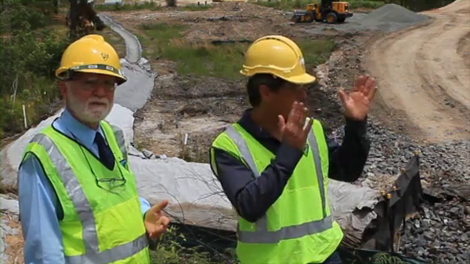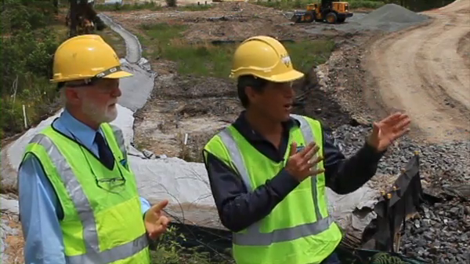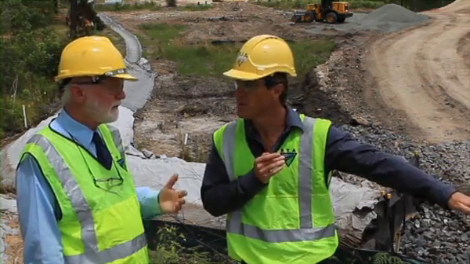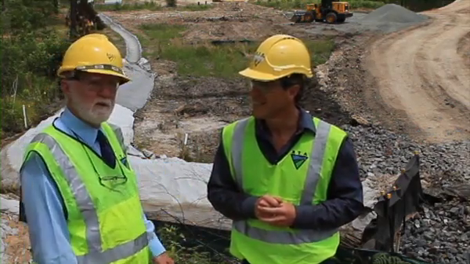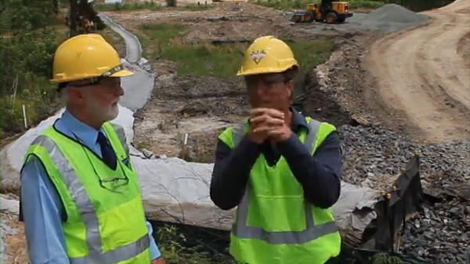And once the transverse drainage is established and in and working, does this then become null and void? Yeah, once the pipe culvert is installed and we can get the embankment constructed, then the water will be diverted back through the culvert and the diversion will be removed. So this is where nature and the RTA come together as one.